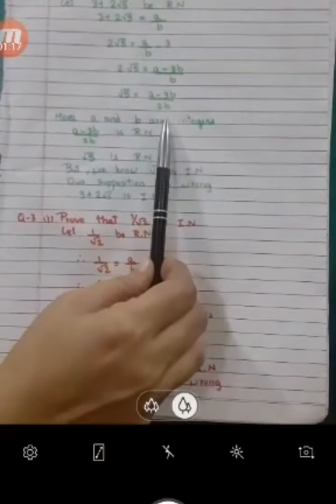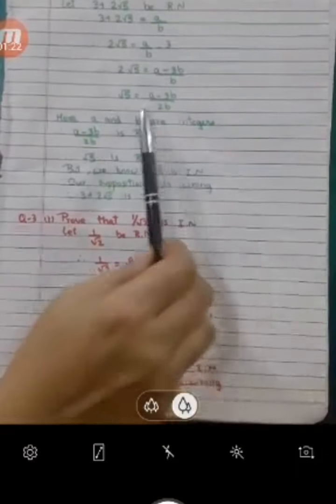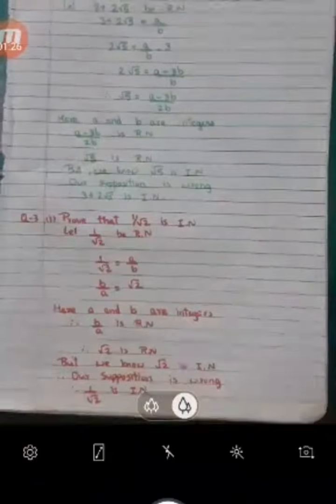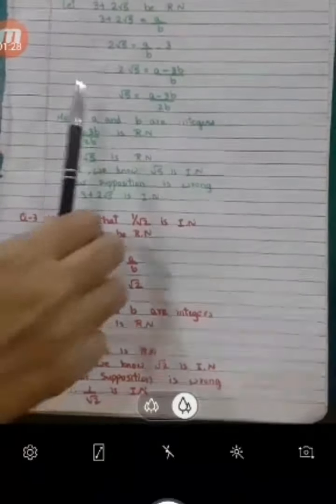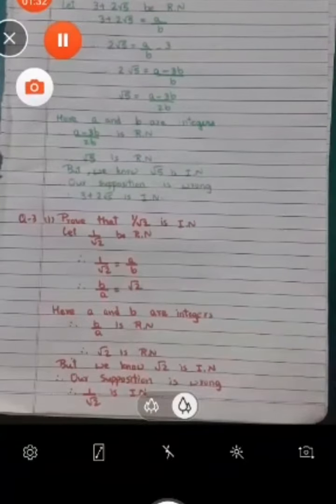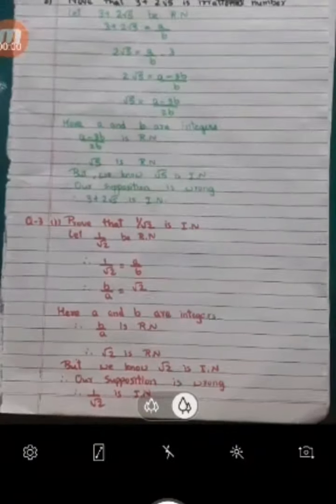Here a and b are integers. That means a minus 3b upon 2b is made of integers. Therefore, it is a rational number. Now, this is a rational number, so root 5 also should be a rational number. But we know that root 5 is an irrational number. Therefore, our supposition is wrong. Therefore, 3 plus 2 root 5 is an irrational number.